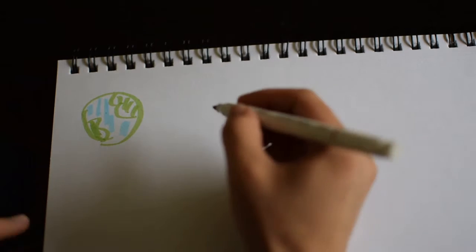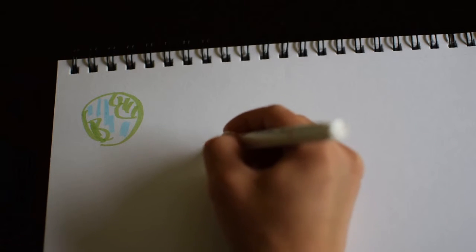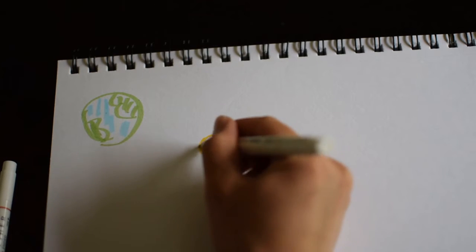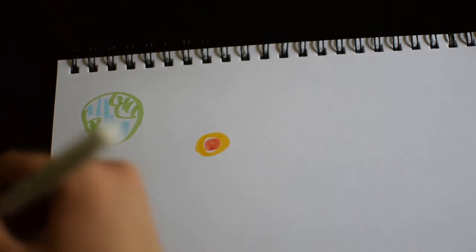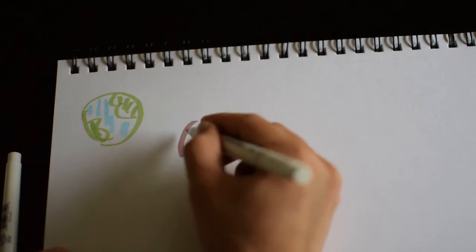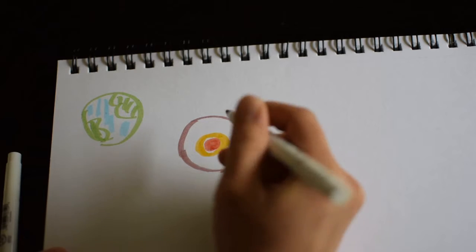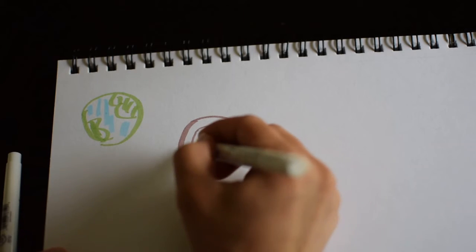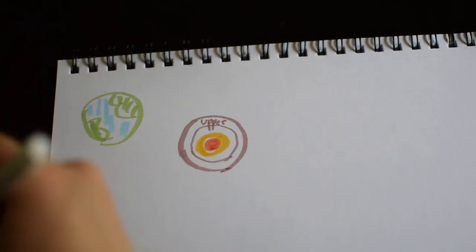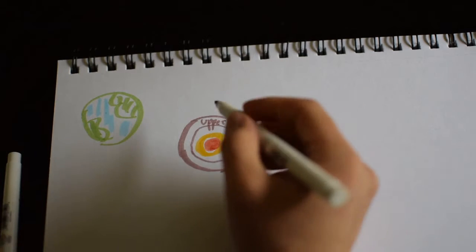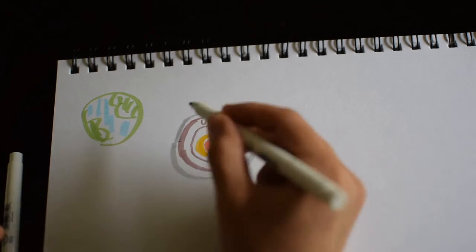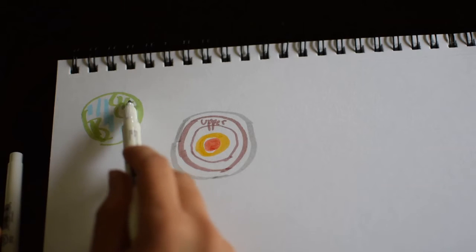So in the very core of the Earth, there's an inner core full of hot molten metal. And then there's an outer core with some cooler metal. And then outside of that, there is a layer called the mantle. There is a lower and the upper mantle. This will be our upper. And outside of all of that, there is the crust, which contains our oceanic and continental crust.